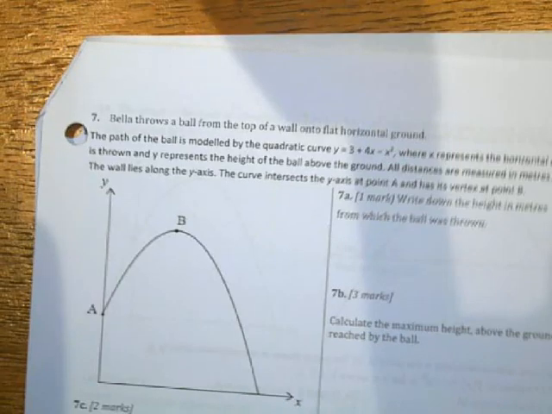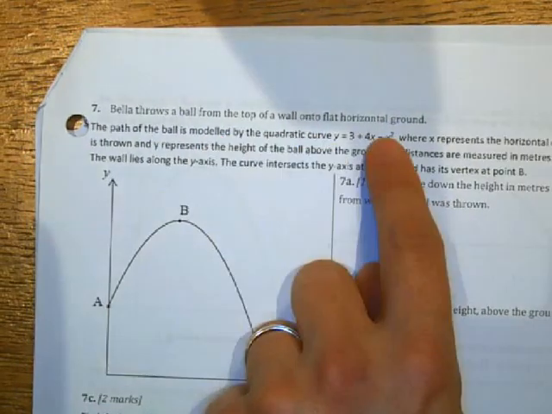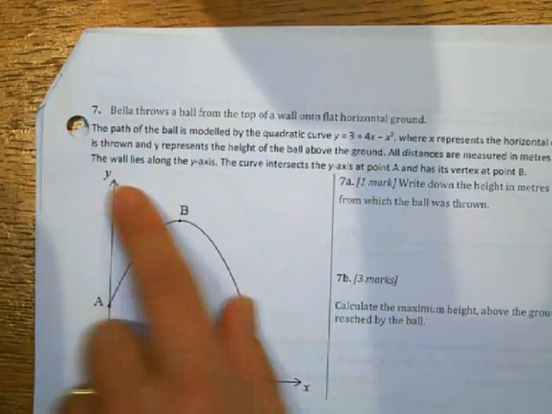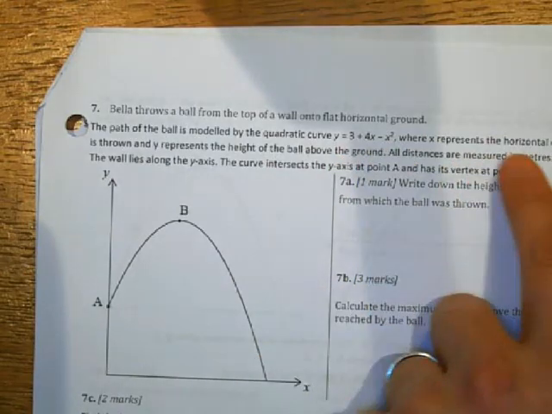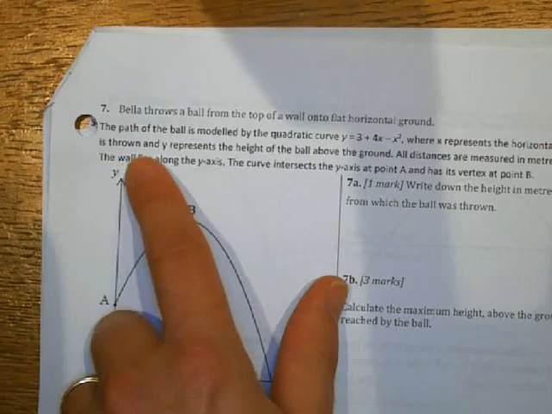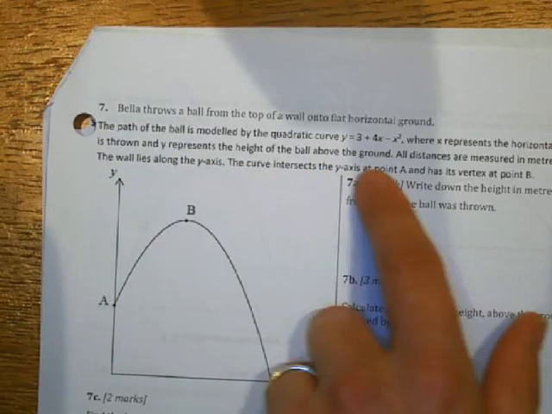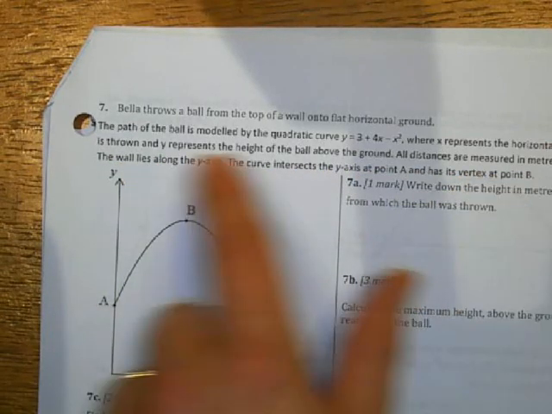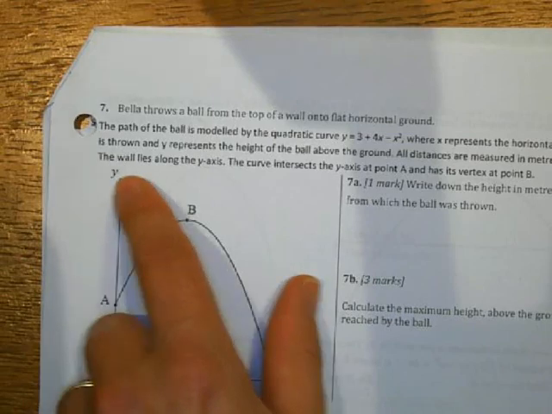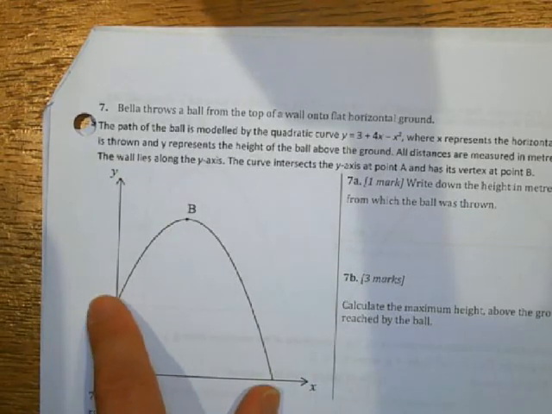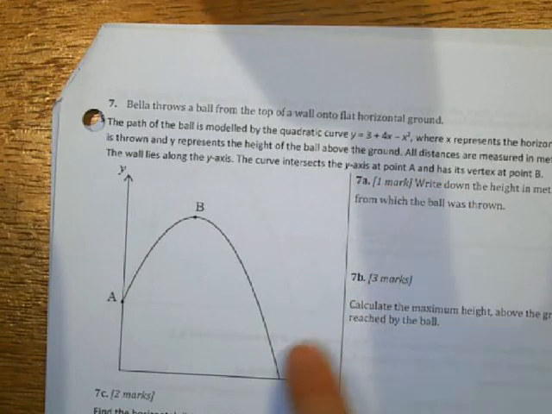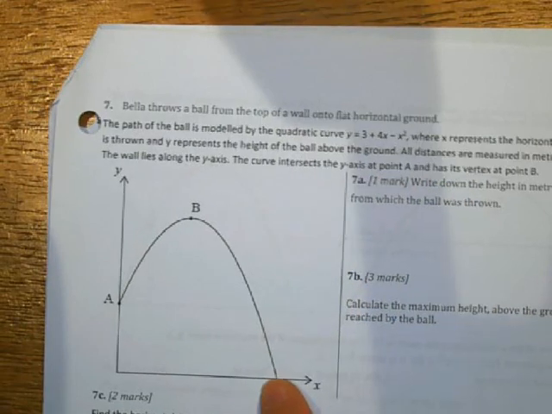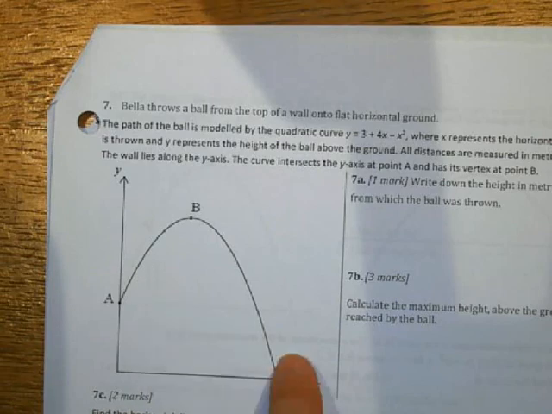Okay, so Bella throws a ball off the top of a platform, and this is the equation, where x represents the horizontal distance of the ball thrown, and y represents the height of the ball. All the distances are measured in meters. The wall lies on the y-axis. The curve intersects the y-axis right here, and then it has a vertex at B.